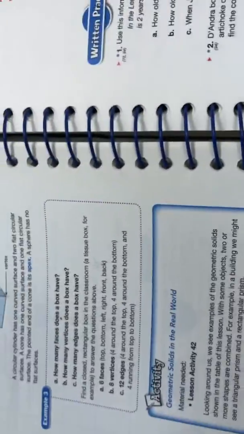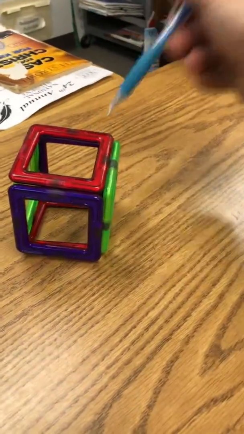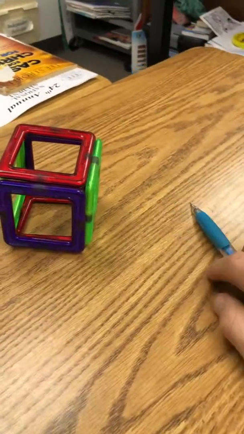6 faces there. I bet that was sideways video here. So 1, 2, 3, 4, 5, and the bottom one is 6. So you guys could see that when it was flat.